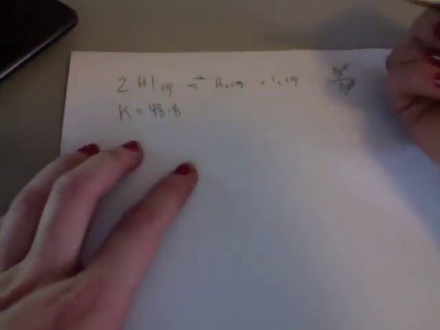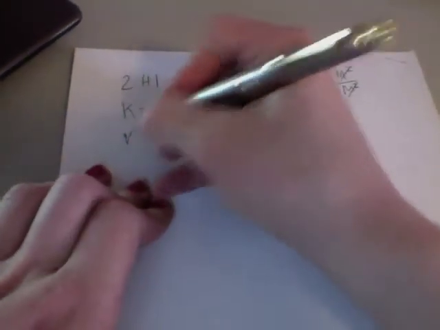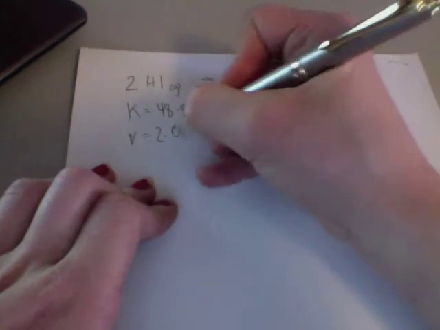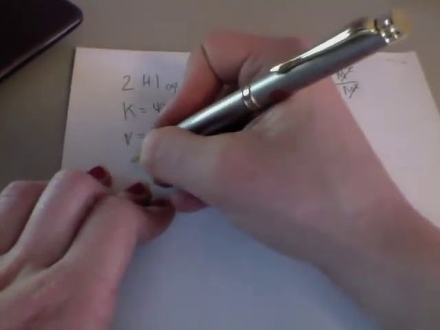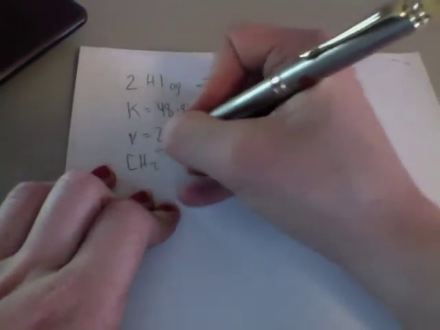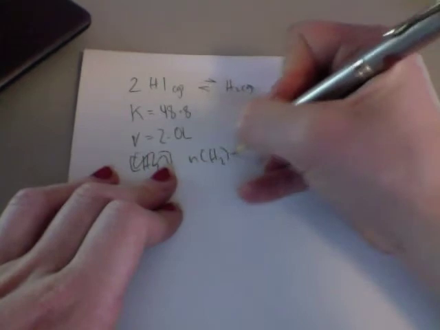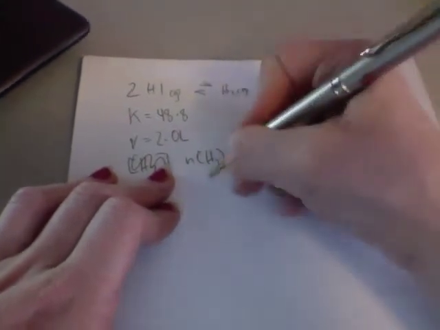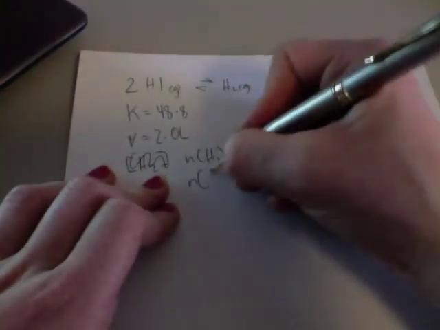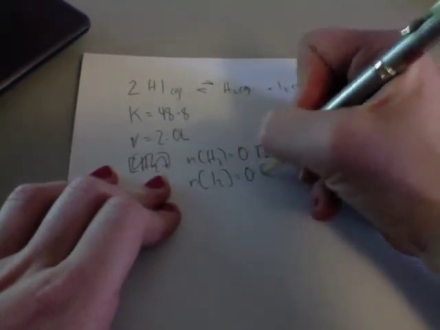So an equilibrium mixture in a 2.0 litre vessel at this temperature contains the moles of H2 equals 0.22 and the moles of I2 equals 0.11.